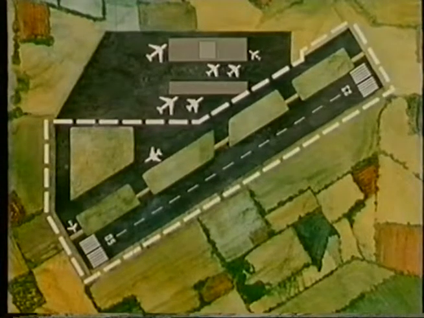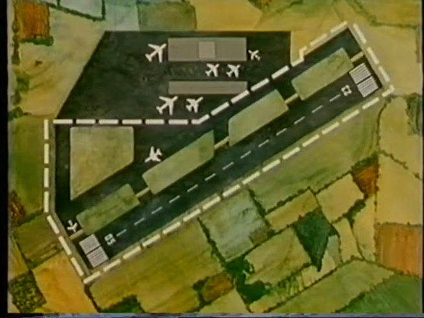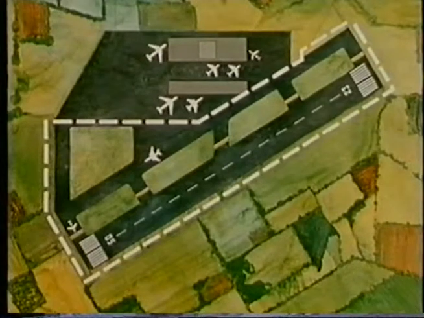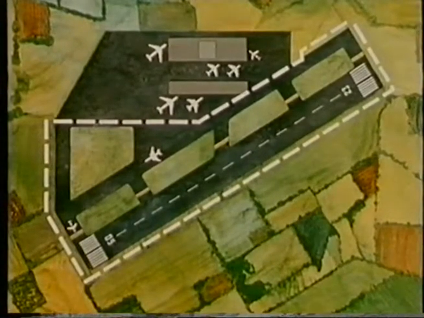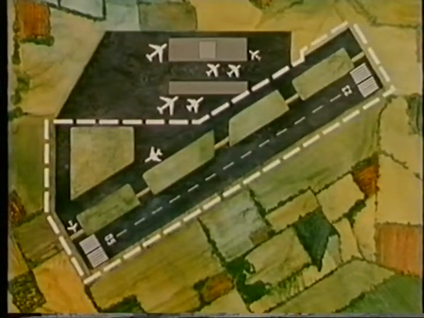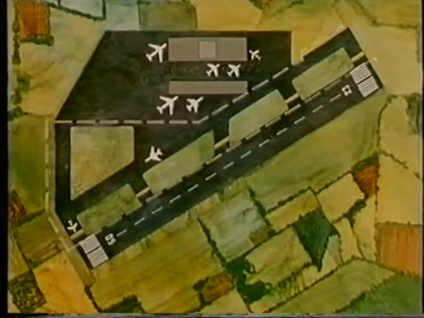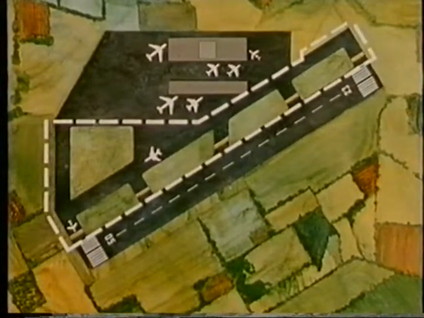The maneuvering area is that part of an airdrome to be used for the taking off and landing of aircraft, and for aircraft movement associated with taking off and landing, excluding aprons.